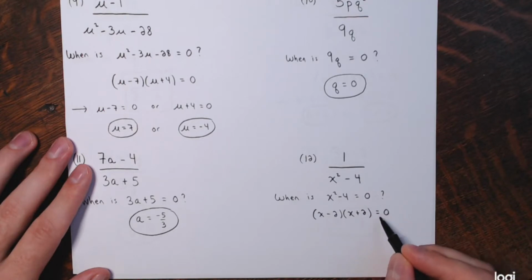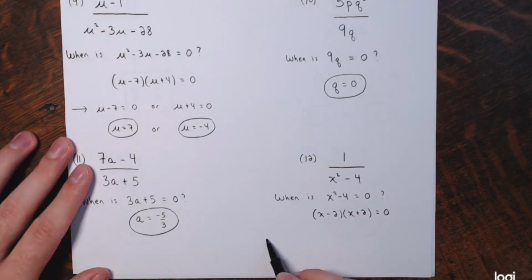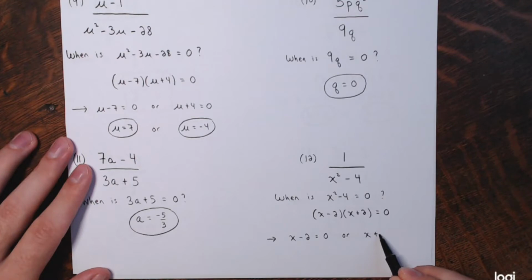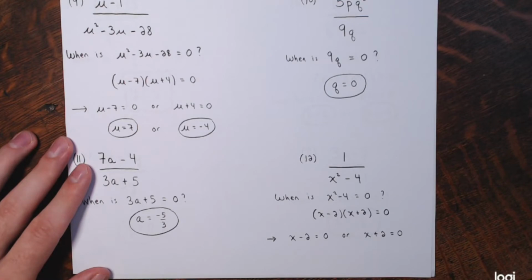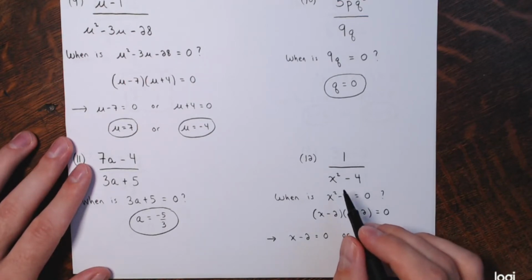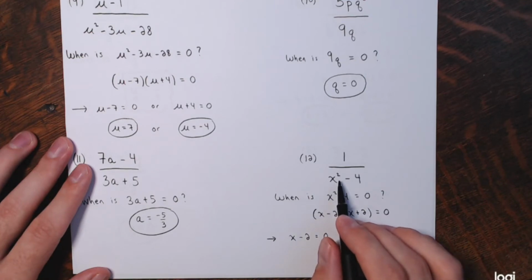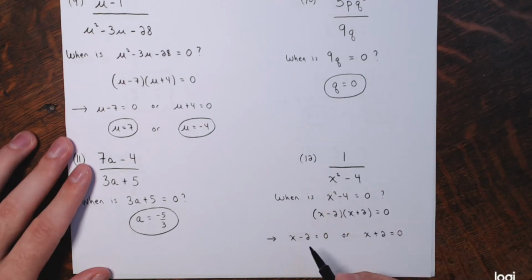And this is set equal to 0 using the zero product property, right? The only way a product is equal to 0 is if one of the factors is 0. So either x minus 2 equals 0 or x plus 2 equals 0. Solving each of these gives me the values I can't plug in for x, right? It gives me the values that will make this expression undefined, that will make me divide by 0.